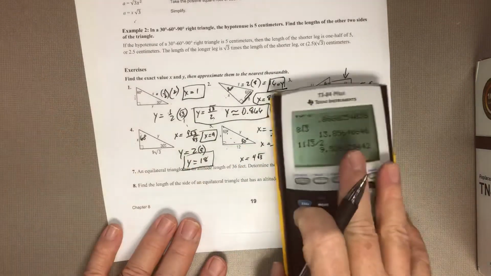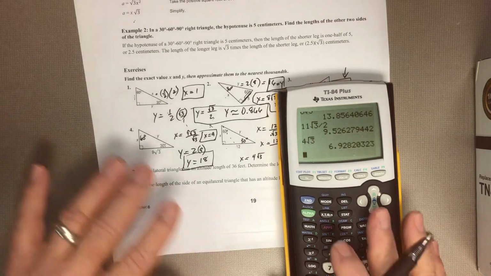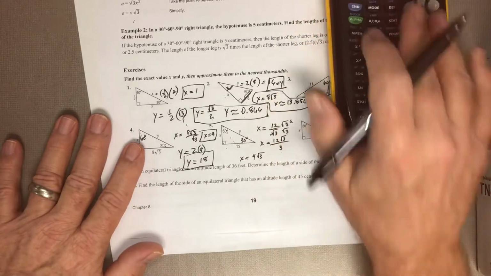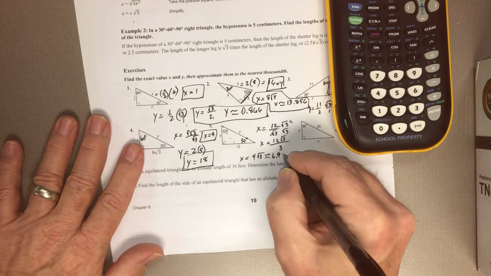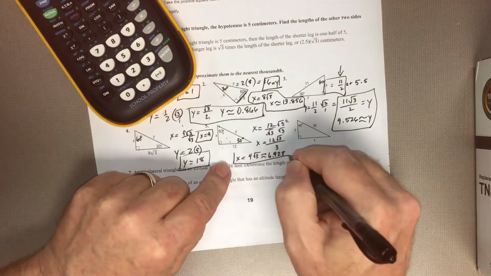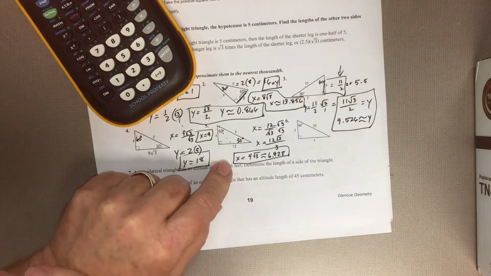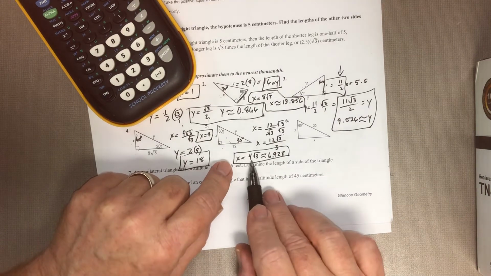All right, let's approximate that. 4 times the square root of 3 is 6.928. So x is approximately 6.928. All right. Now there's both the exact and decimal approximation for x. We're going to use that to find y, and we'll use the exact value.